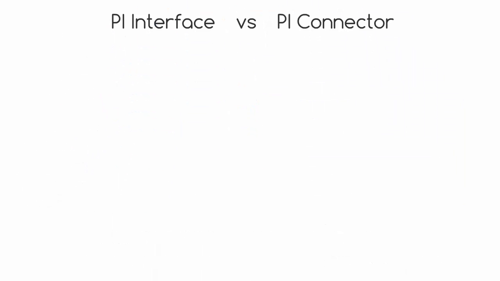So what's the difference between a Pi interface and a Pi connector? First, Pi interfaces don't automatically discover data on a data source. When you first set up your Pi interface, you need to create a Pi point for each stream of data you want to store. And whenever you want to add a new stream of data, you have to manually create and configure a new Pi point. For Pi connectors, when you first connect them to a data source, they will automatically discover all the data available. You, as the administrator, can then choose the data you want to store.